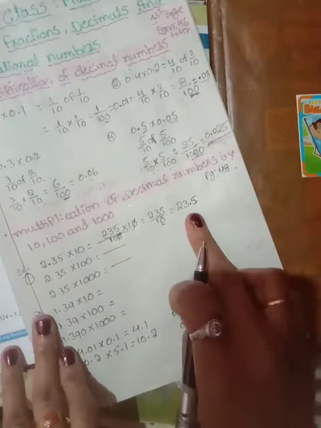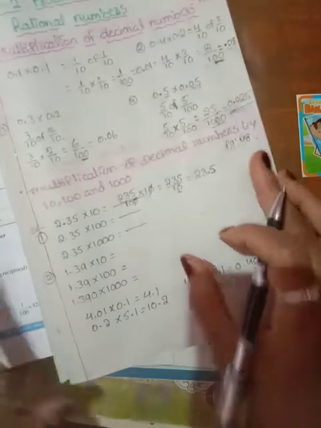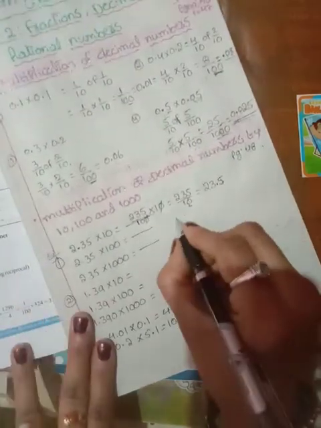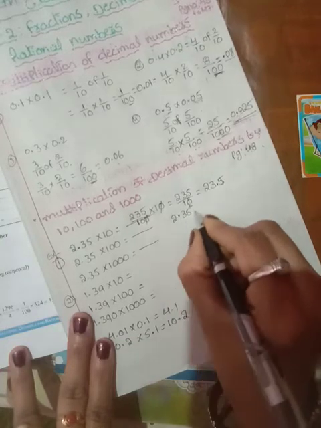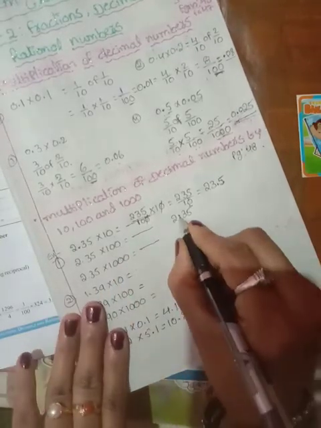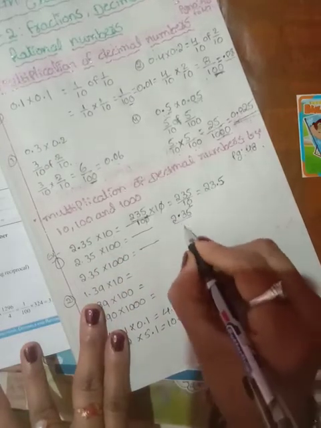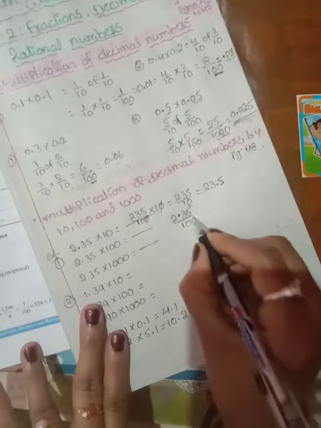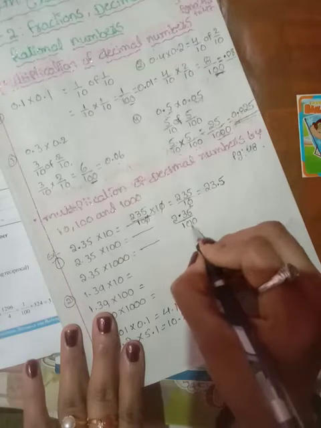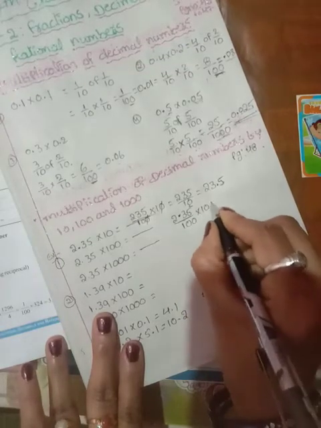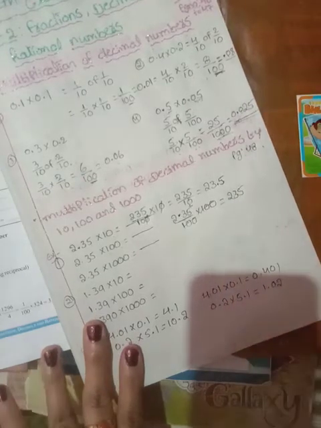Have you understood this one? And next here is another one. 2.35 cross 100. So I remove that decimal point. It has 2 digits after the point, so that's 100. In fractional form you can write it as 235 by 100 cross 100. So the 100 cancels. So you get 235 only.